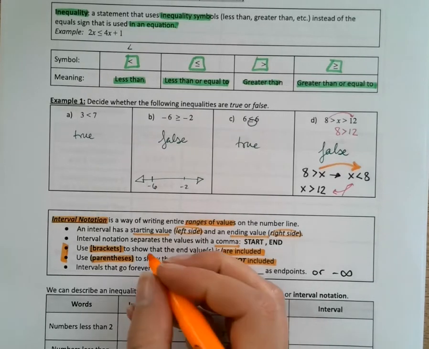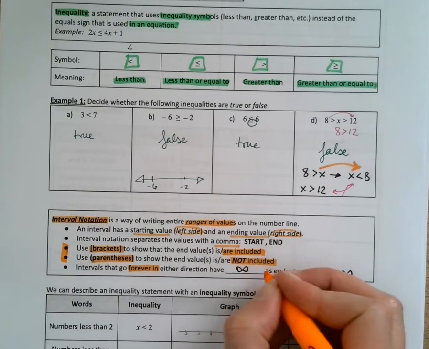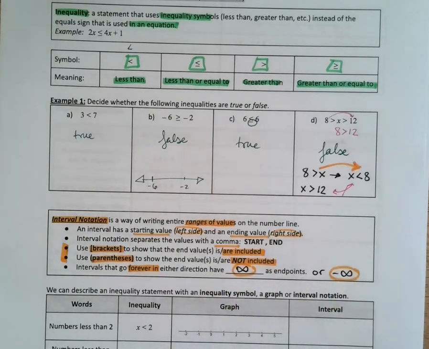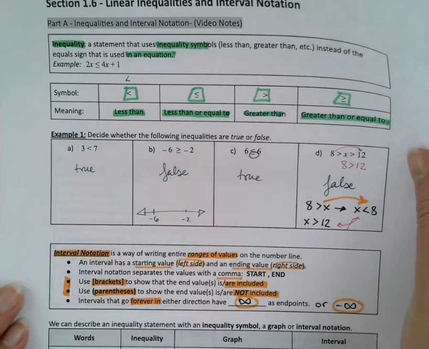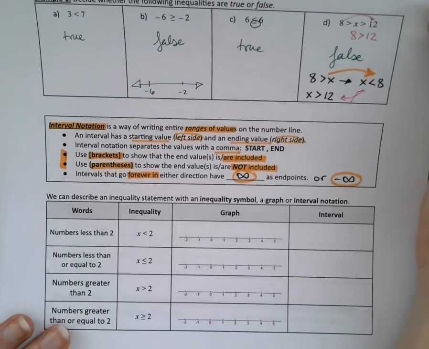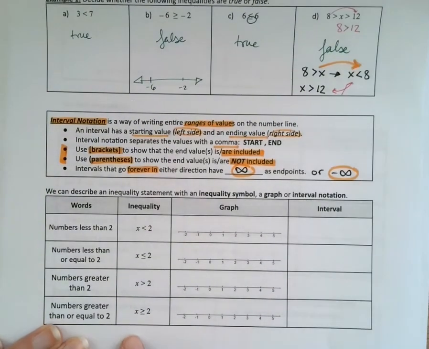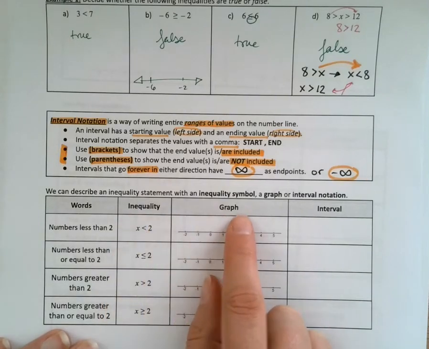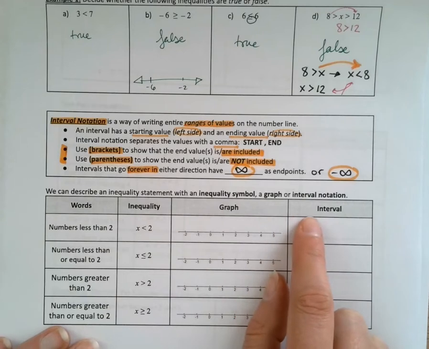So if they go on forever positive, they would have infinity, and forever negative, they would have negative infinity as their endpoints. So in the table at the bottom of this page, we have a few things that are written in words. They're also already written in inequality notation. Our job is to graph them and write them in interval notation.